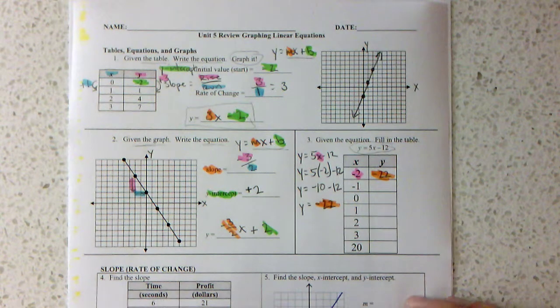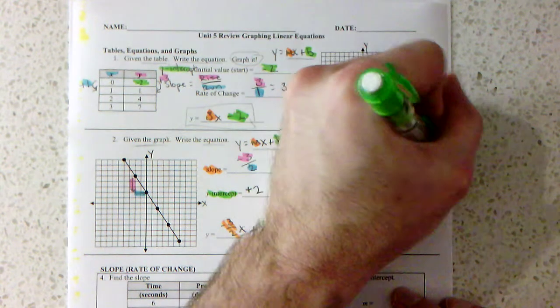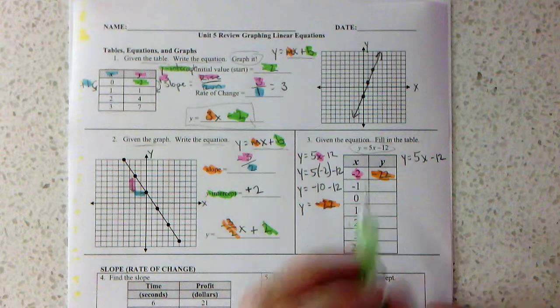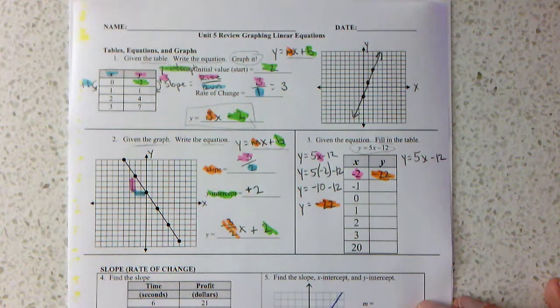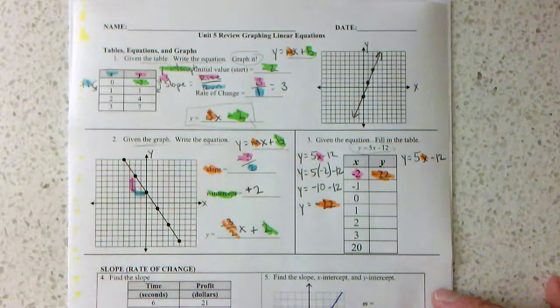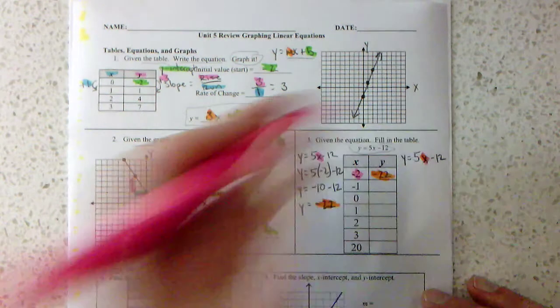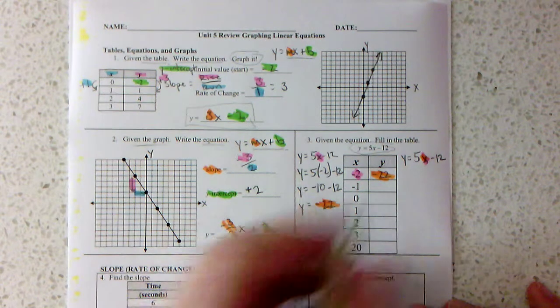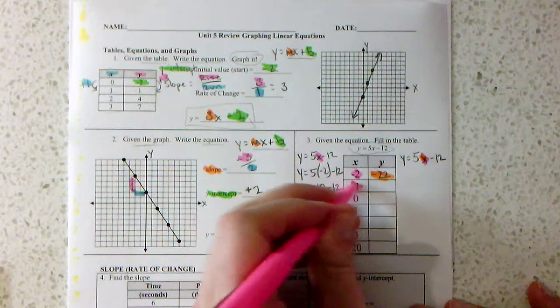Now we'll do one more of these together. So I have y equals 5x minus 12. And then I see here that they're telling me x is negative 1. So again, I want to plug in my x value. Oops, should have made that pink. Keep it consistent. There we go. So it's pink. So x equals negative 1.